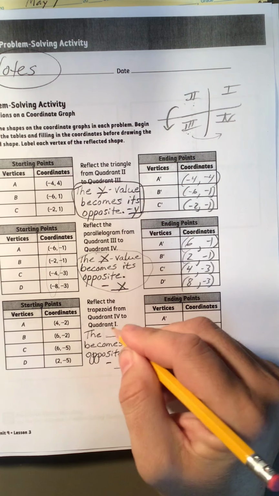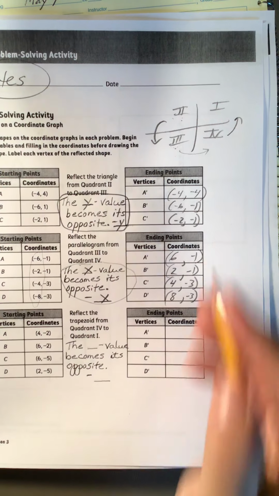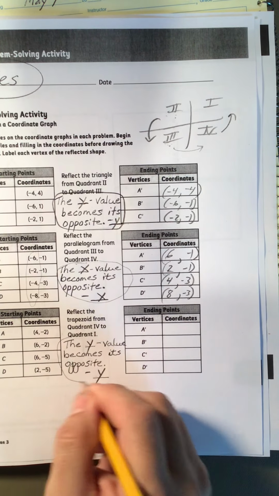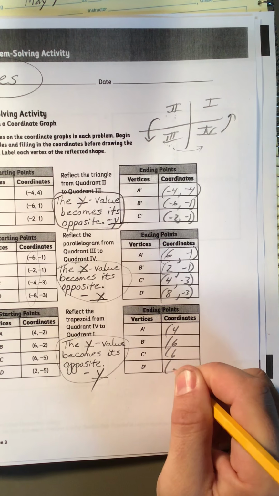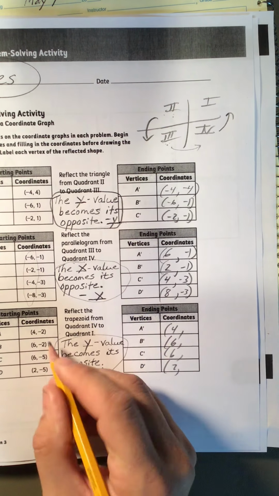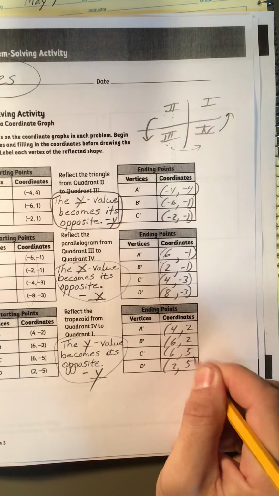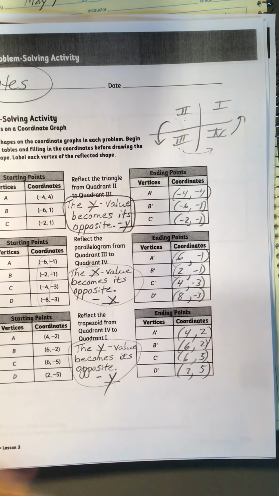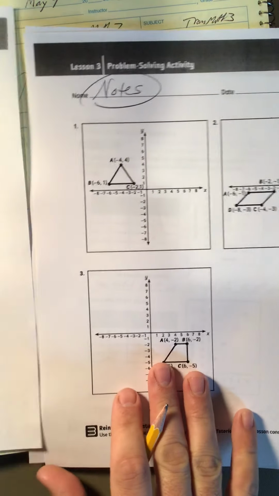Done. Last one, 4 to 1, going this way. So again, that's not going to affect my x's. It affects my up and down. So my y's switch again. Okay, so I'm going to write down all my x's. And I'm going to switch signs of all my y's. All right, that should be it. Now I should be able to graph those. Okay, so I'm going to keep that handy.